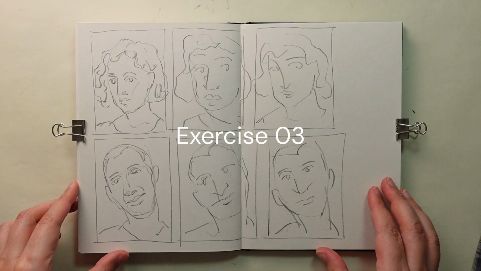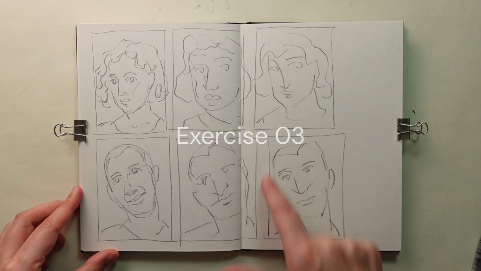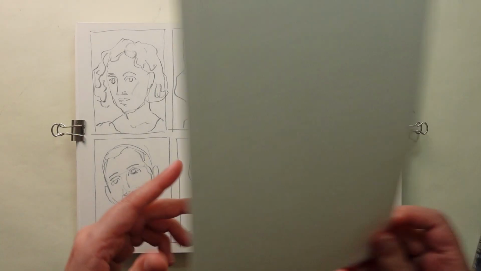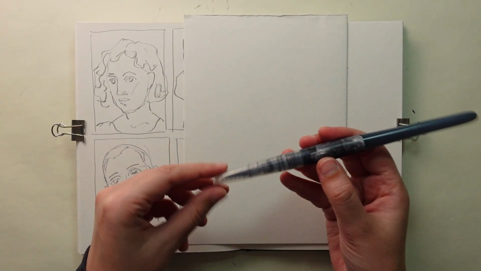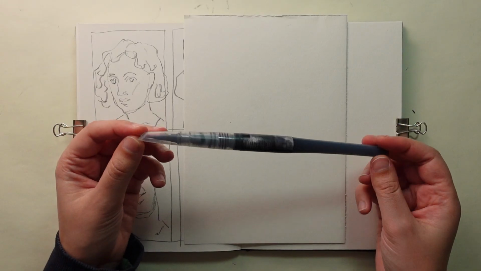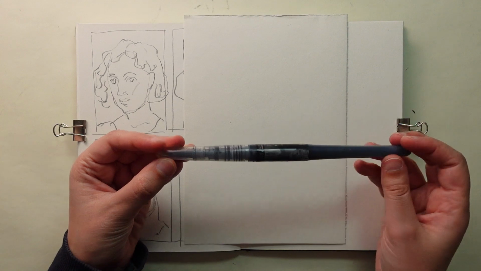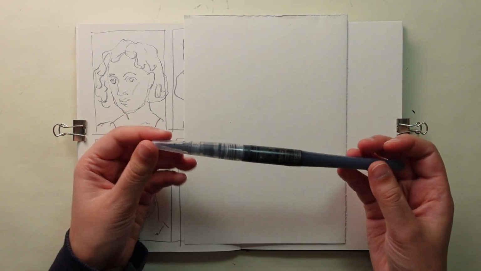The next exercise, we are supposed to pick up these two drawings, the last ones, and then draw them on an A5 sheet of paper using ink and brush. I'm going to use this brush pen that already has ink, but feel free to use a brush and ink separate.